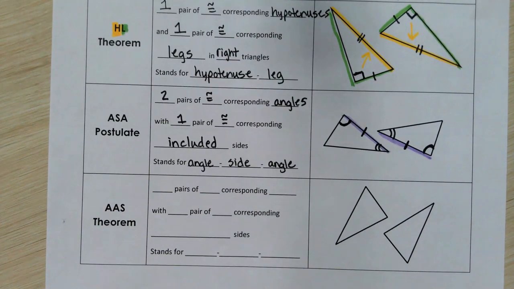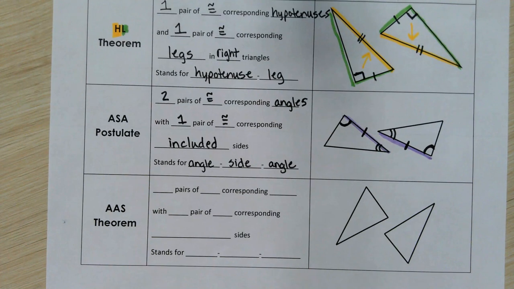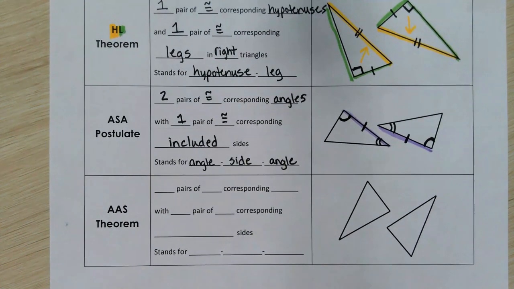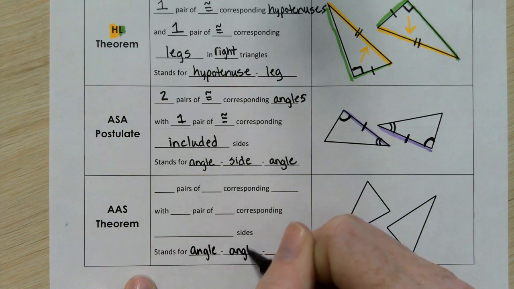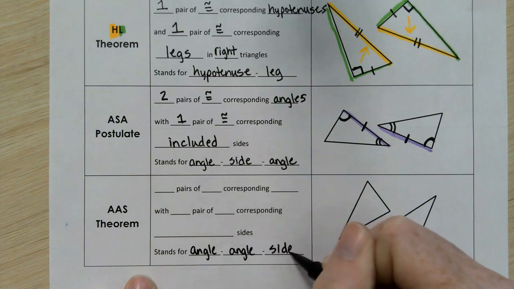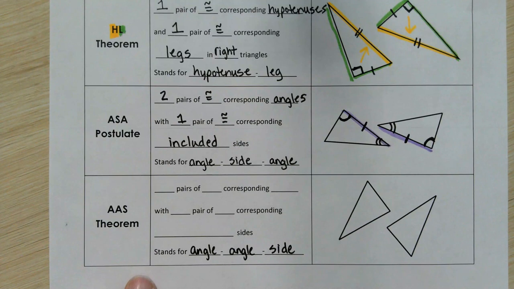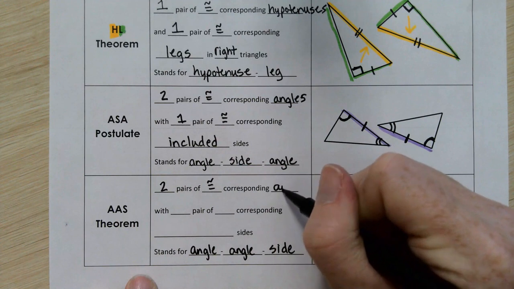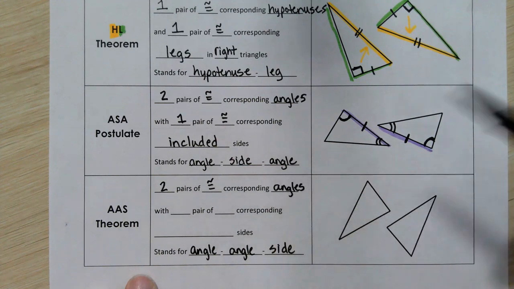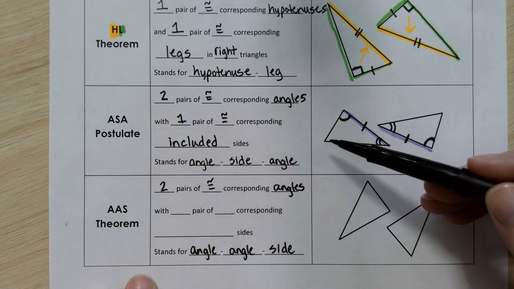All right, our final example here is going to be angle, angle, side. Two A's next to each other, followed by the S at the end. So we're still dealing with two pairs of congruent corresponding angles, just like we were with the previous criteria.